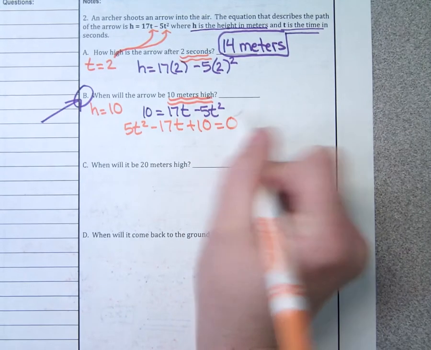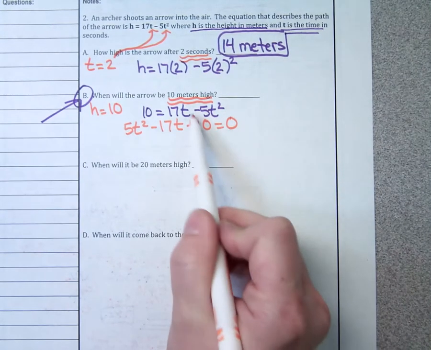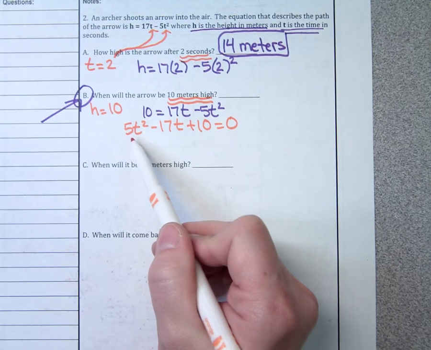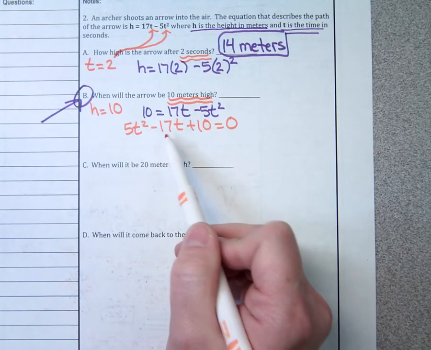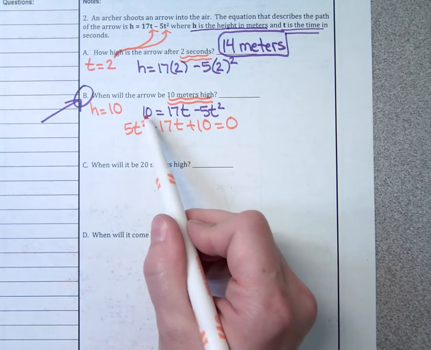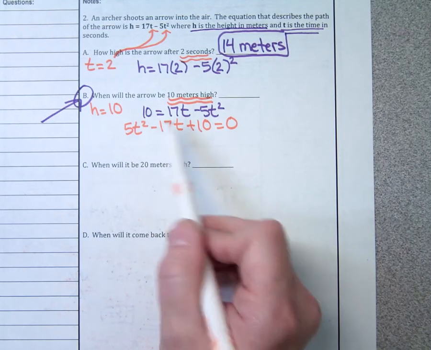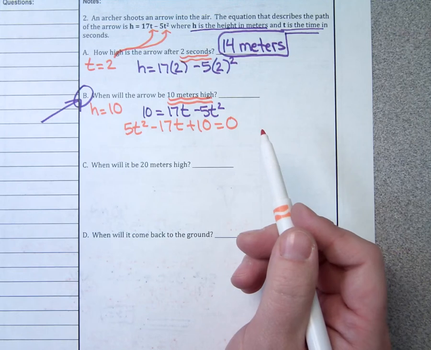That's exactly right. If I moved the minus 5t squared, I'd add it, so it'd be a positive 5t squared. If I moved the 17t, I would subtract it, so that's why it's a minus 17t. I'm not moving the 10 at all, so that's why it was positive and it stayed positive.